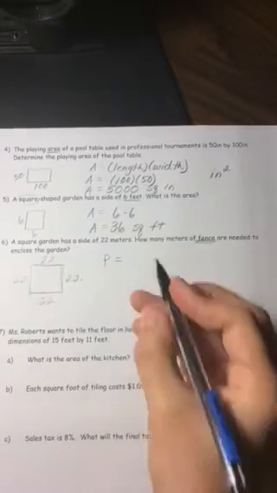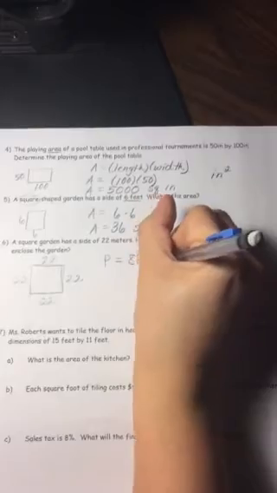So you can do your traditional perimeter, add all sides: 22 plus 22 plus 22 plus 22. But shorthand, 22 times 4. It means exactly the same thing. So that means I'm going to have a perimeter of 88. This was meters, and it's just perimeter, so it stays meters.